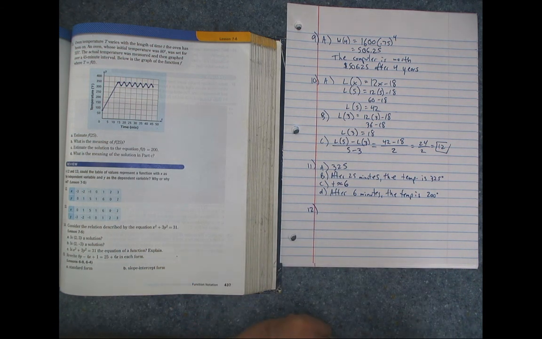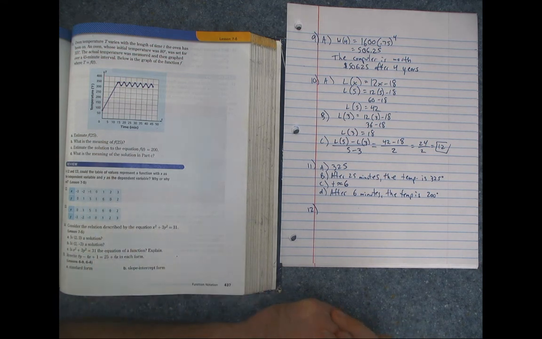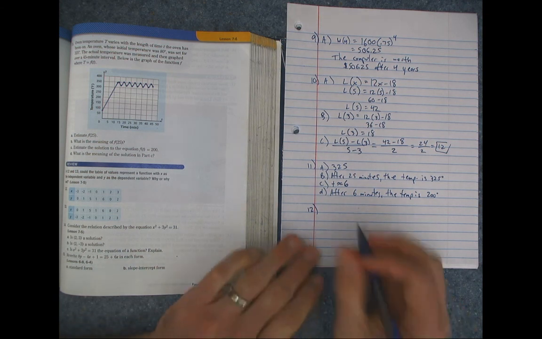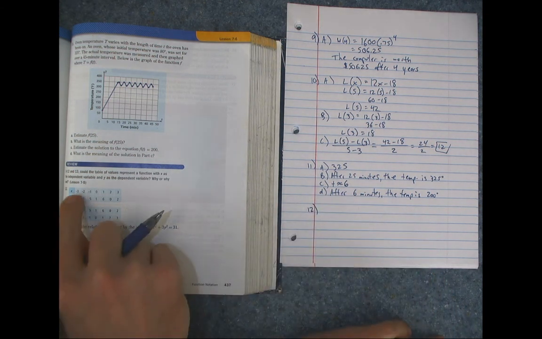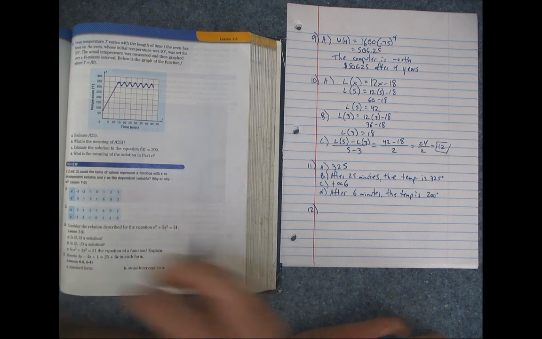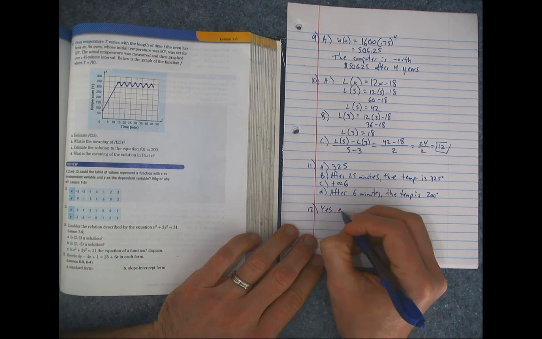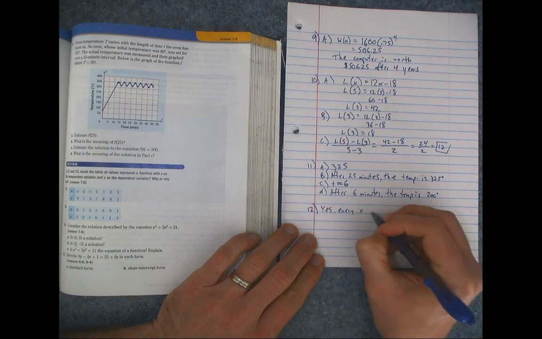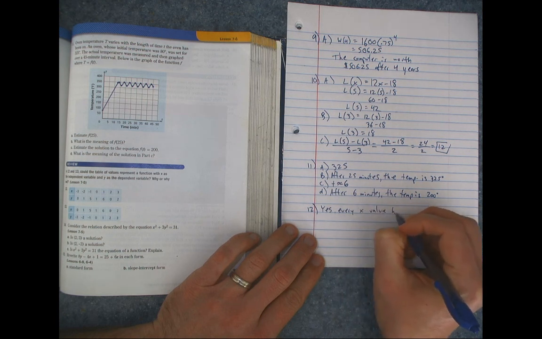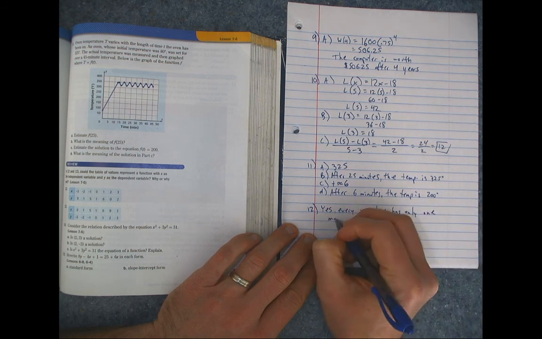Okay, number 12. Could the table of values represent a function? That's what they're asking you. So to be a function, every x value can only have one y value. So for number 12, if I look across all my x values, they all just show up once, and each one of them just has one matching y value. So my answer here is yes. They say why or why not. So I'm just going to explain it. Every x value has only one matching y value.